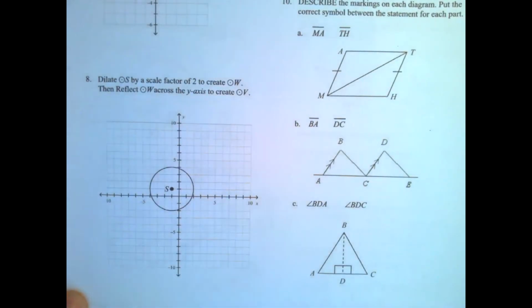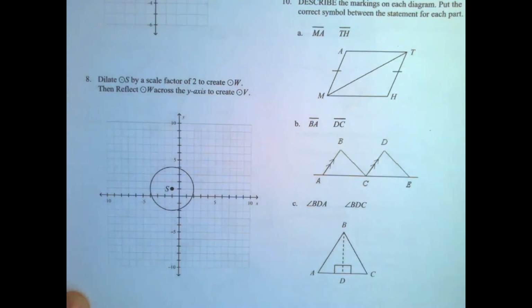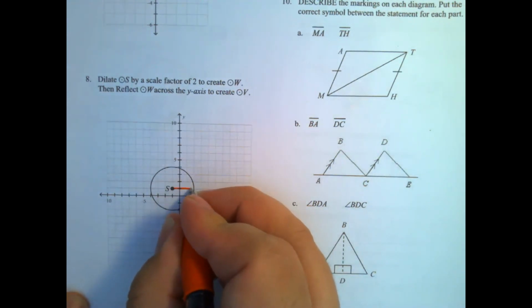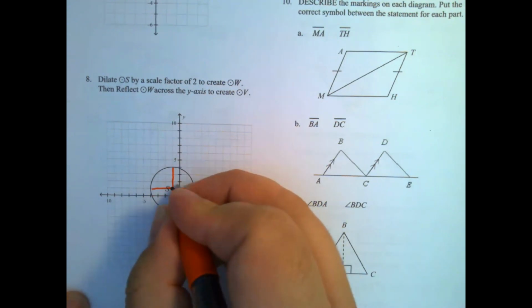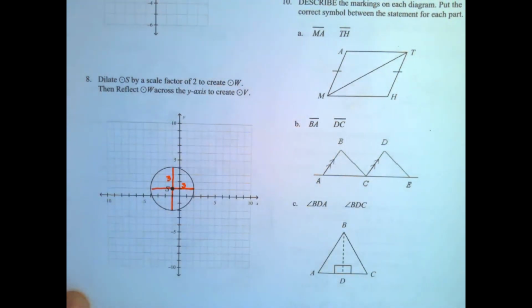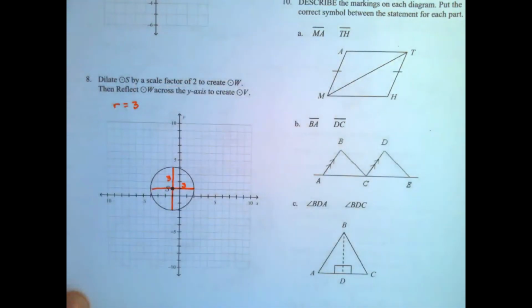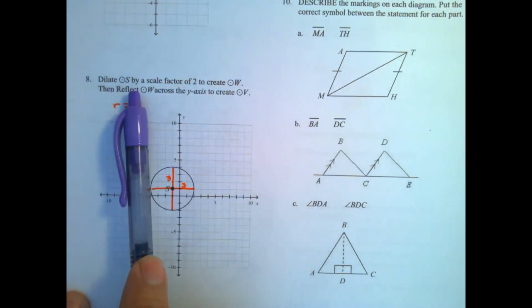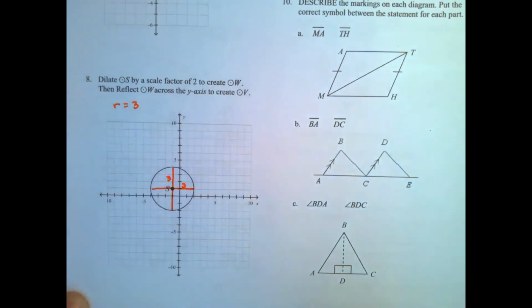Let's go with the circle one first. So I notice this circle S. I see where the center is. And then I notice that my radius, look at that, in every direction, they went 3 spaces. So there's my radius. My radius is 3 for this picture, right? R is equal to 3. They said dilate S by a scale factor of 2 to create circle W.